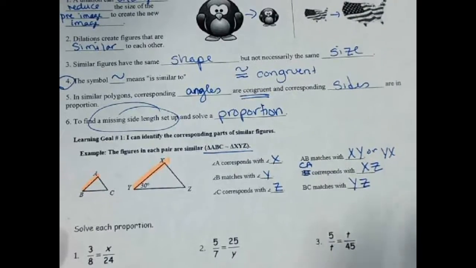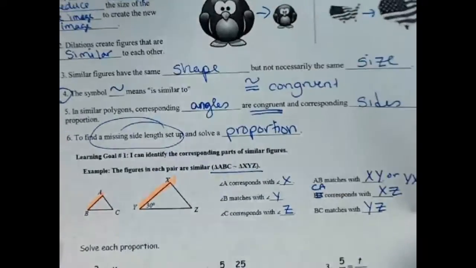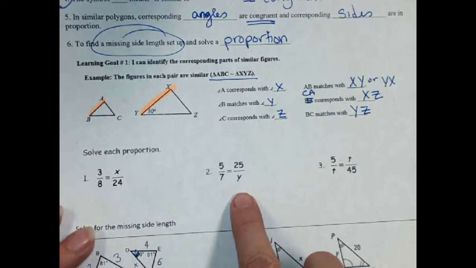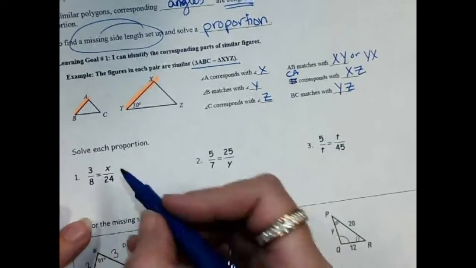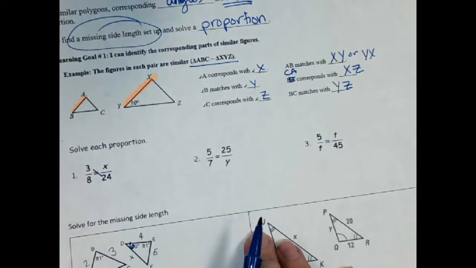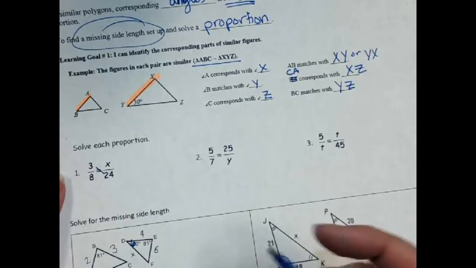Now, I said that to find the length of a missing side, we're going to set up a proportion. So we're just going to start by practicing with some proportions here before we move on to the actual triangles. For these we're going to cross multiply, and you may have learned another cute little term like butterfly or bat and ball when you learned these back probably in elementary school. But basically it's just cross multiply.